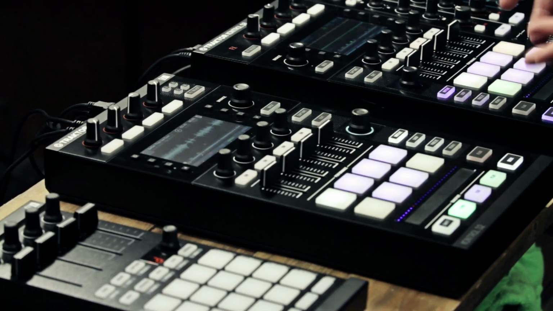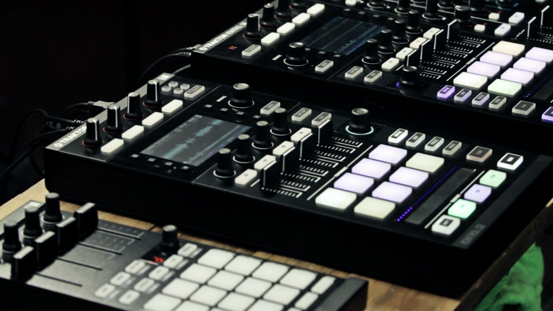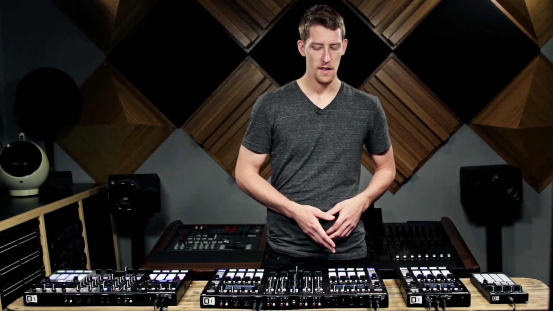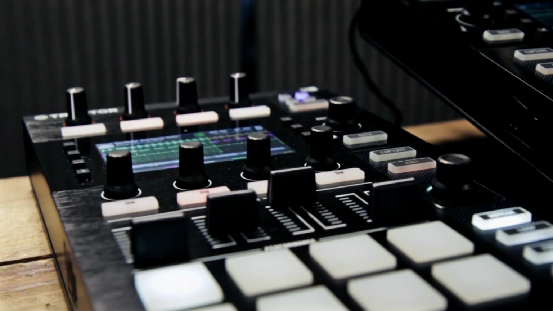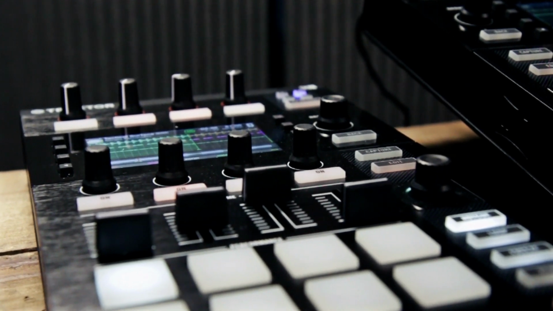Now, I also have the D2 with me, and the way that I manipulate stems on this controller is the exact same way as the S8. The D2 is just the side piece of the S8, so I still have independent volume control. I also have independent filter adjustment, as well as effect send.